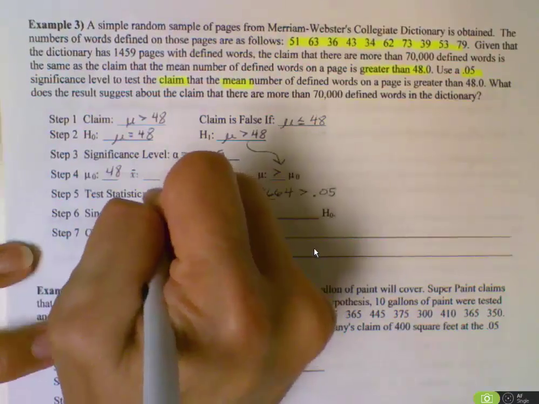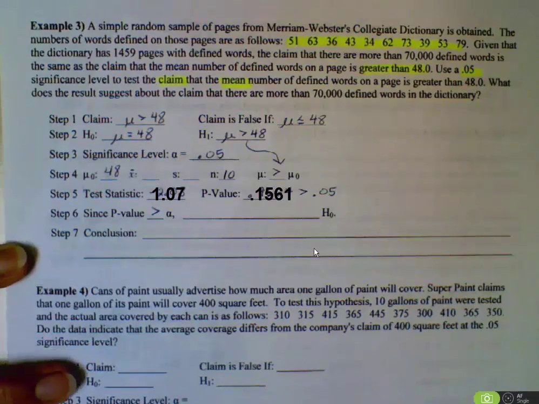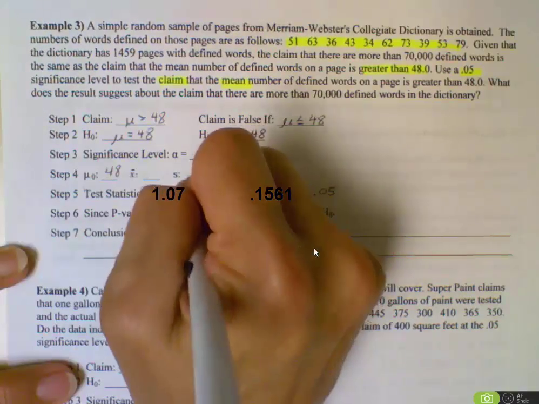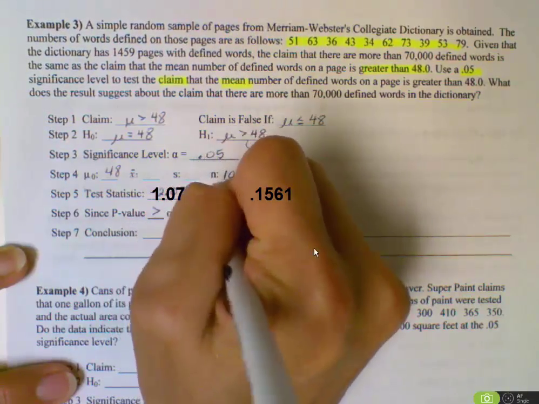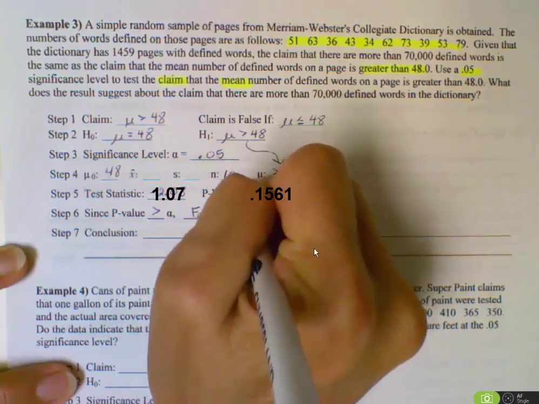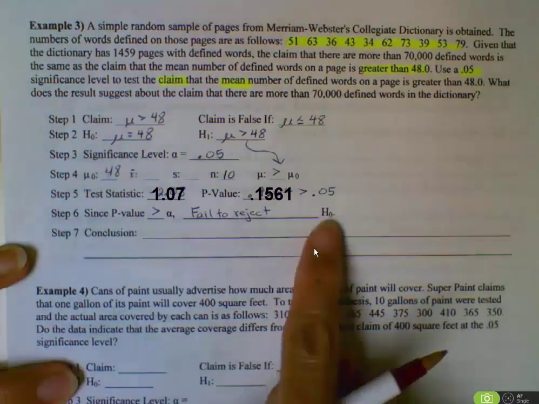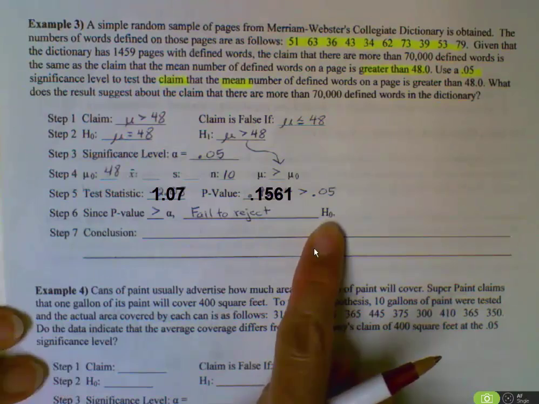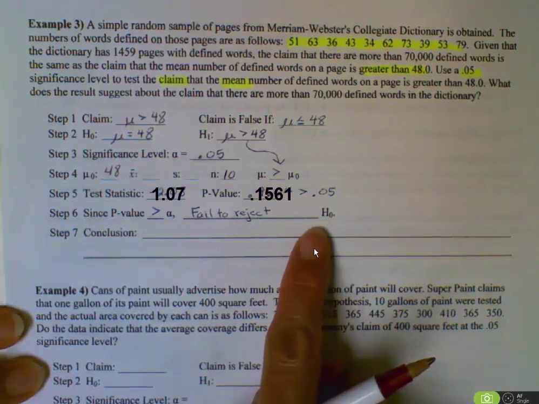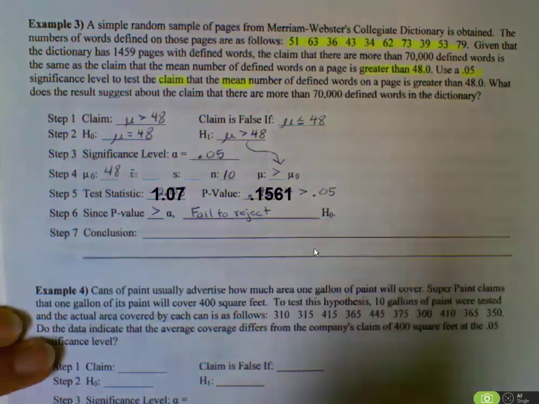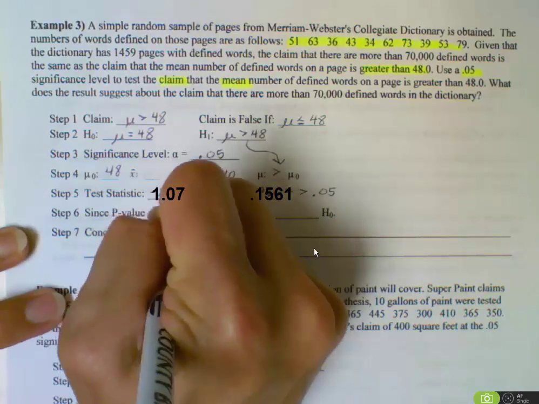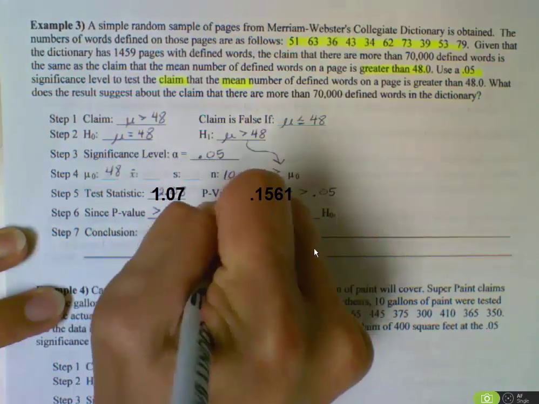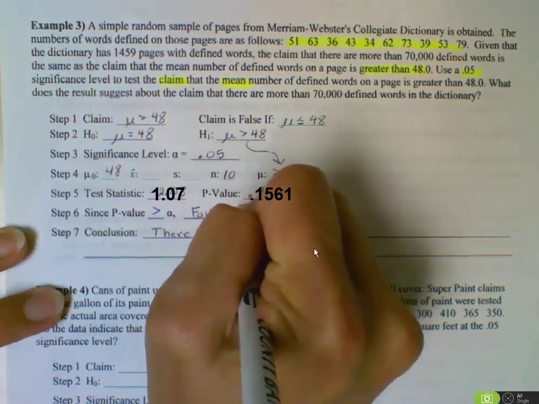And since my p-value is greater than alpha, that means I fail to reject the null hypothesis. And if I fail to reject the null hypothesis, then my conclusion is going to begin, there is not sufficient evidence for something.